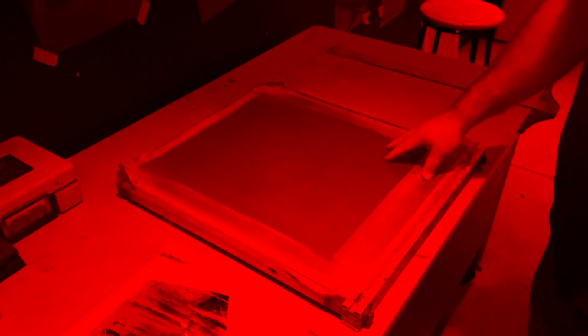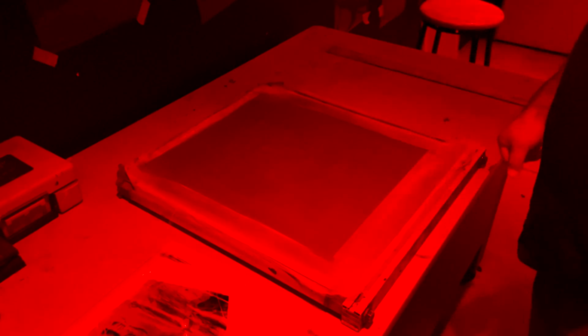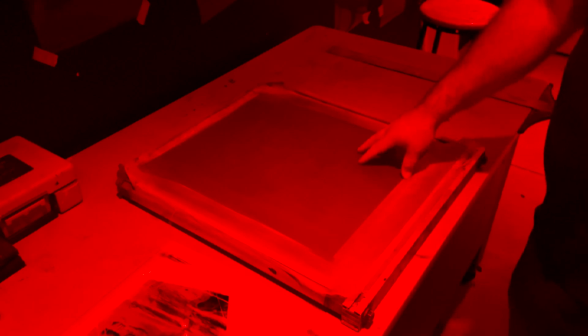If we took it out in the white lights, it would get exposed pretty quickly, maybe 4 or 5 minutes. And since we're in the red lights, I have about 15 to 20 minutes to work on this before the emulsion becomes ruined. So I want to take my transparency pages here. And so this is transparency page number 1. This is our white base.